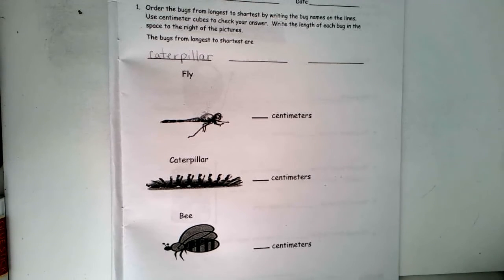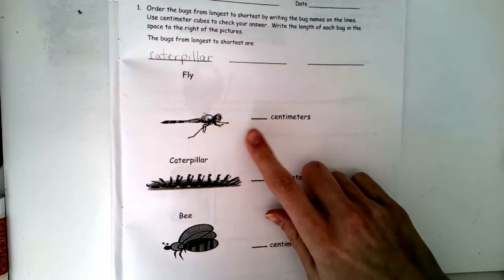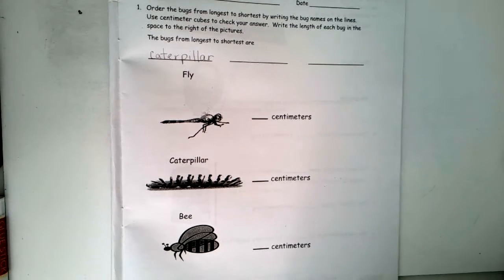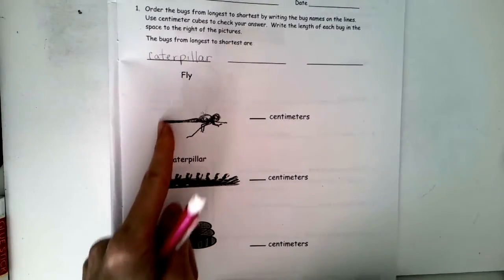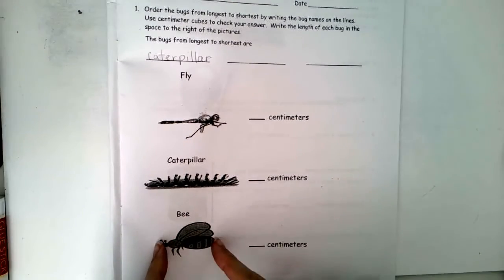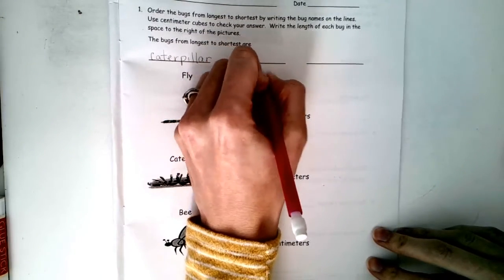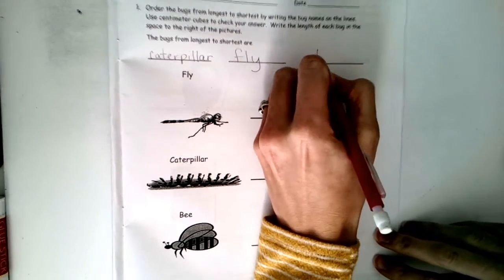Okay, now we want not the very shortest bug, but the next shortest. So we're thinking about the bee and we're looking at the fly. That one might be a little harder. They look kind of close. What do you think looks longer? We want the next longer one. I can kind of see they seem to have the same end point here. If they have the same end point over here, oh look, it looks like that fly goes a little bit longer. So I'm going to write F-L-Y, fly. And that would leave my shortest one to be the bee.